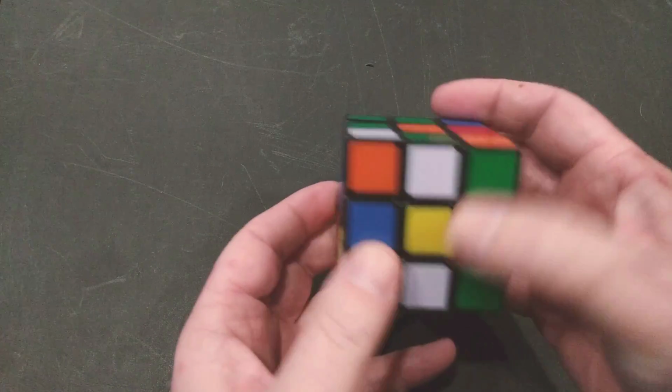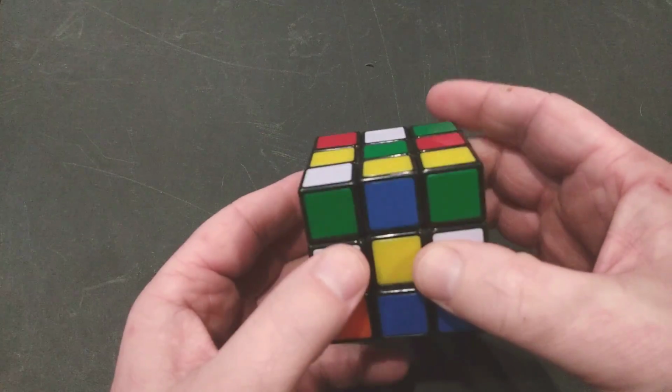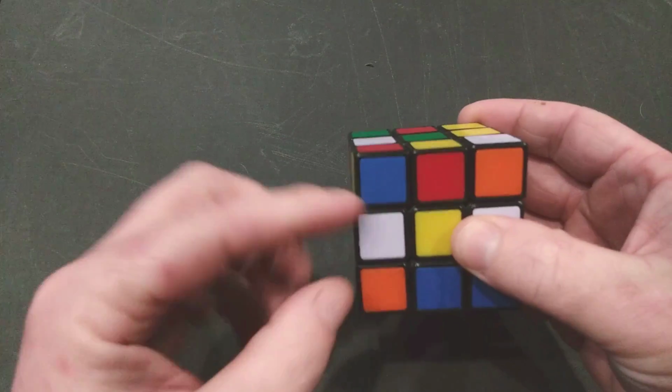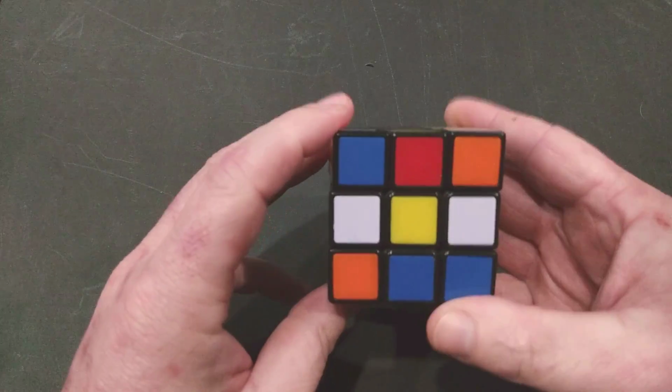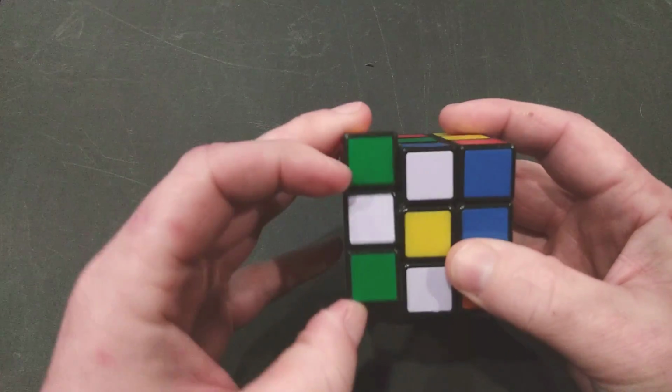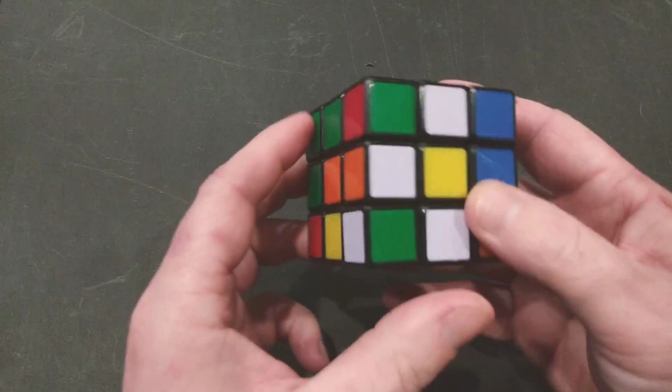Now you've got a white one here and you didn't mess that one up. There's a white one over here, so you can turn that once. Now it's ready to come up here, but you don't want to mess this one up. So we'll turn the face out of the way, and then you can bring that white one up. Now you've got 3 of the whites.